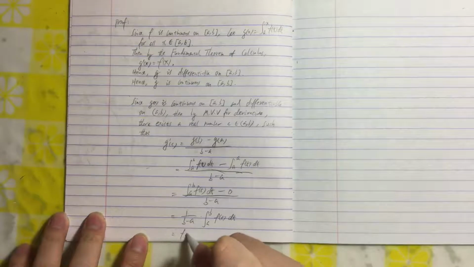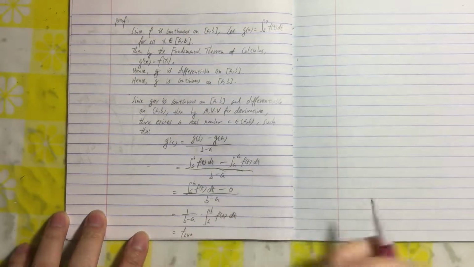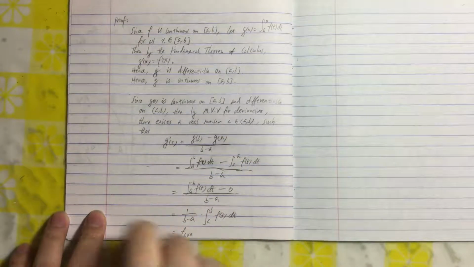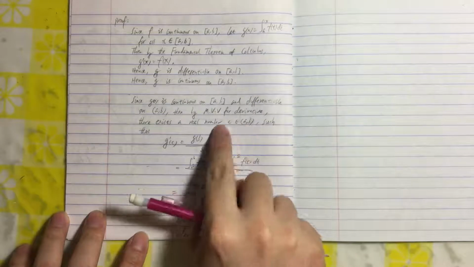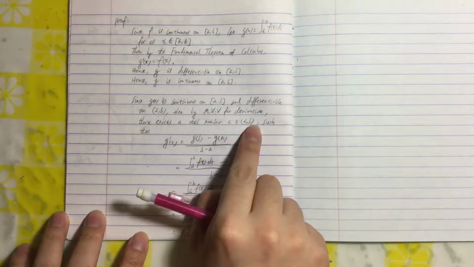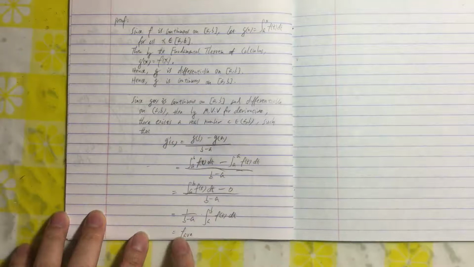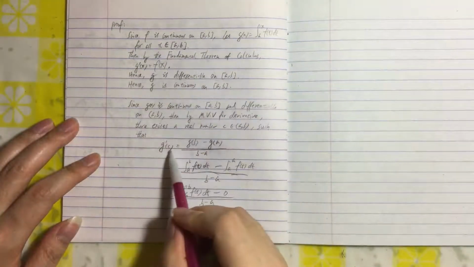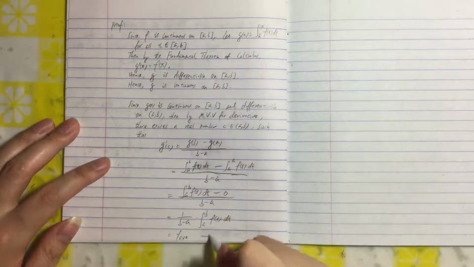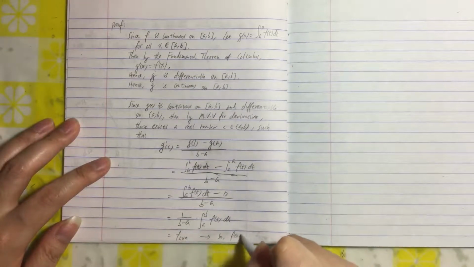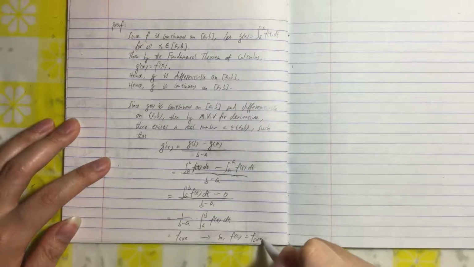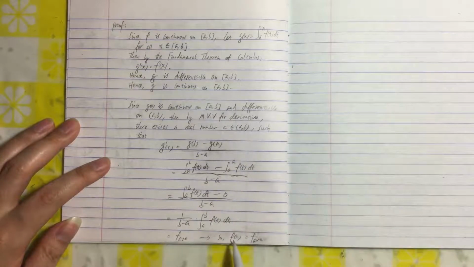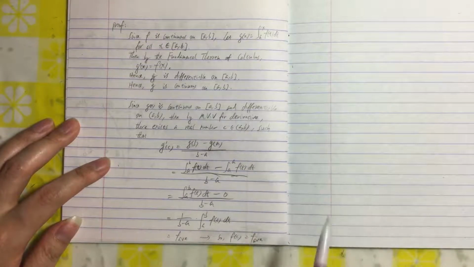And this is the average. This is f average. So g prime of c equal to f average. There's a c between a and b such that g prime of c equal to f average. Since g prime of x is f of x, then g prime of c is the same as f of c. So f of c equal to f average. Since there is a c between a and b such that f of c equal to f average, that completes the proof for the mean value theorem.